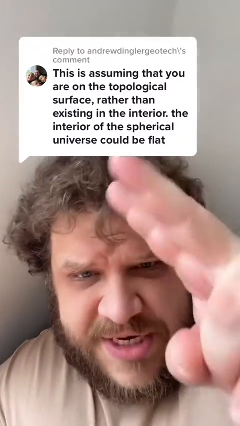Could the interior of a spherical universe be flat? At this point, this is weirdly kind of a language problem. Because when we're describing the shape of the universe, we're talking about how the space of the universe operates.